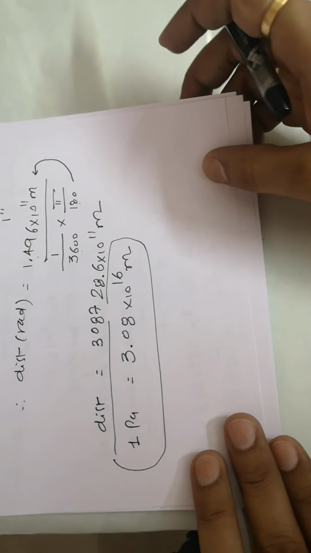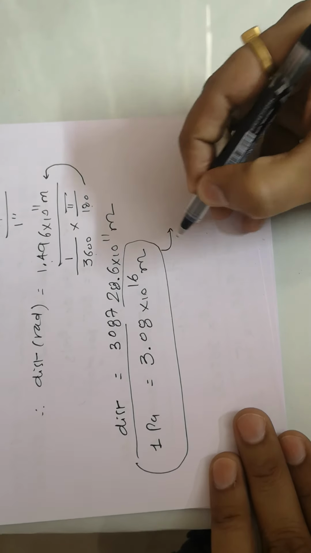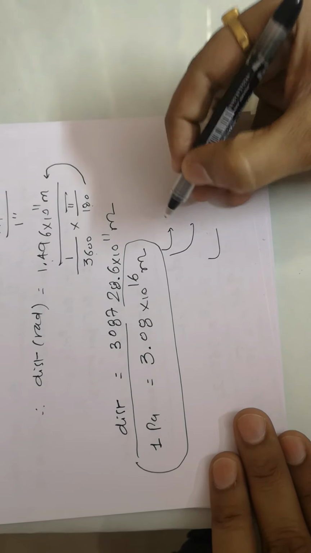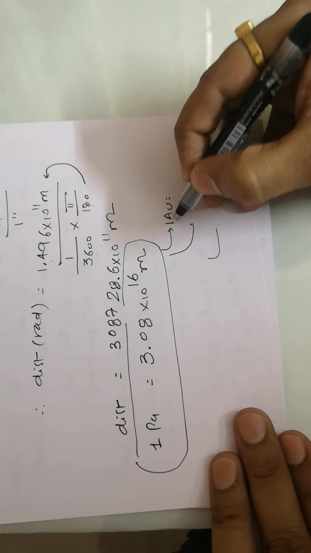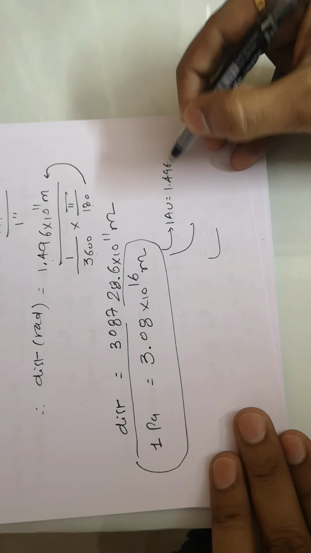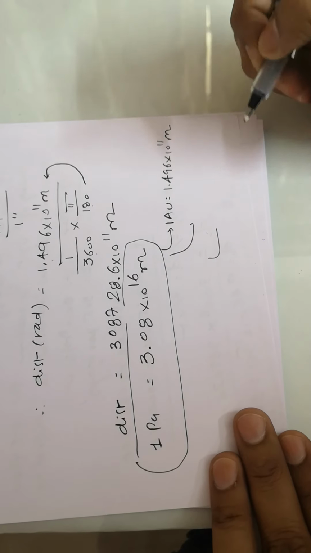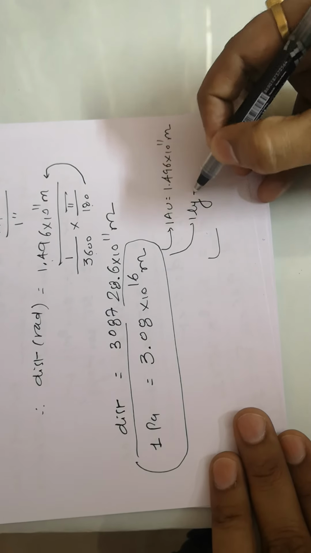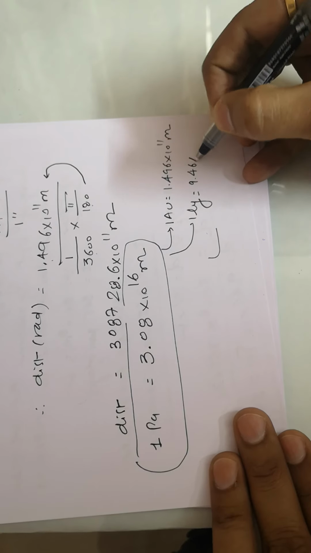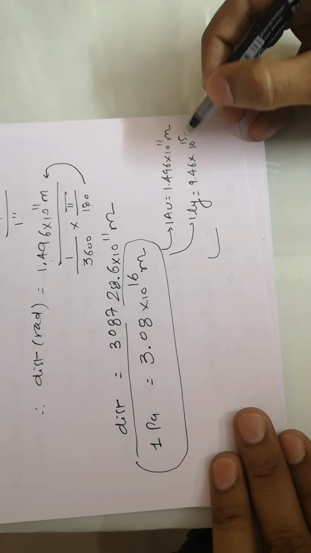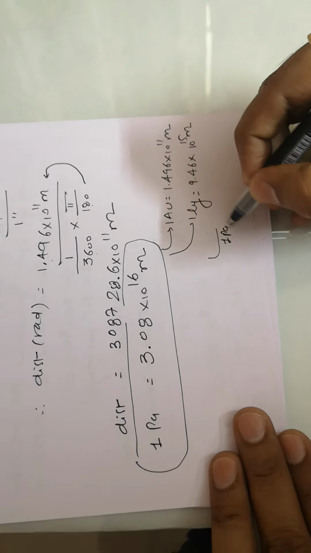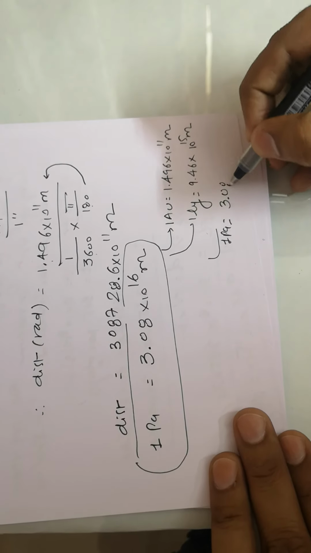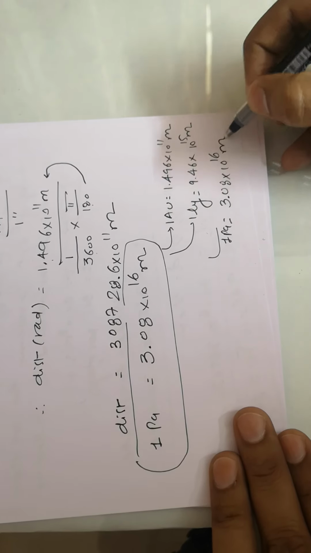So students, remember that we have 3 units. 1 AU equals 1.496 cross 10 to the power 11 meters. 1 light year equals 9.46 cross 10 to the power 15 meters, and 1 parsec equals 3.08 cross 10 to the power 16 meters.